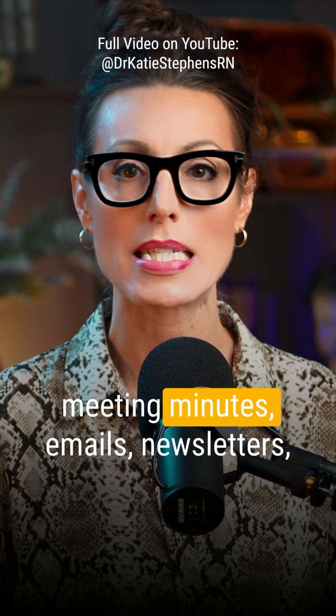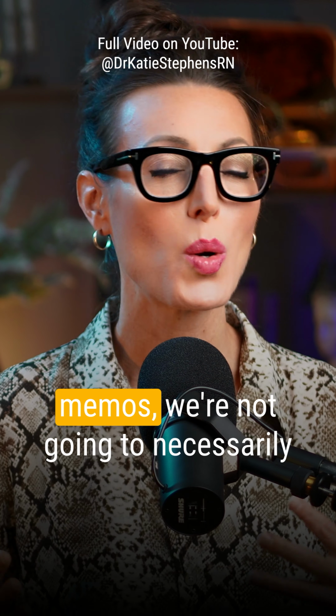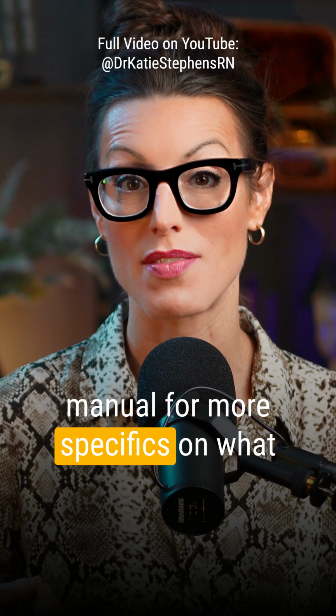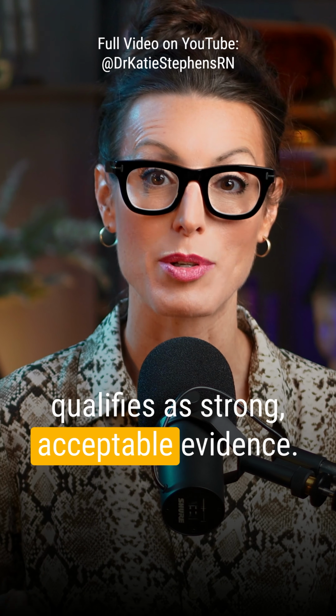Now, there are many different types of supporting evidence that can be used, including policies and procedures, meeting minutes, emails, newsletters, memos. We're not going to necessarily go through all of them today. Again, check your Magnet Manual for more specifics on what qualifies as strong, acceptable evidence.